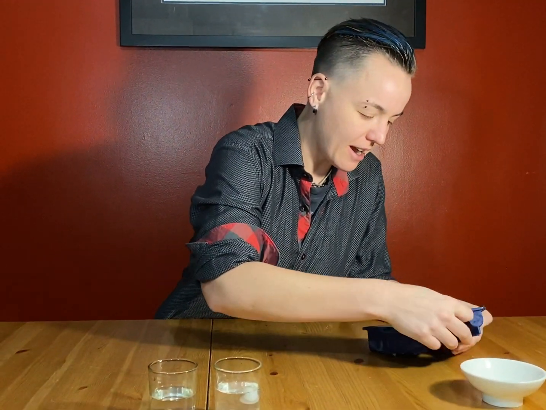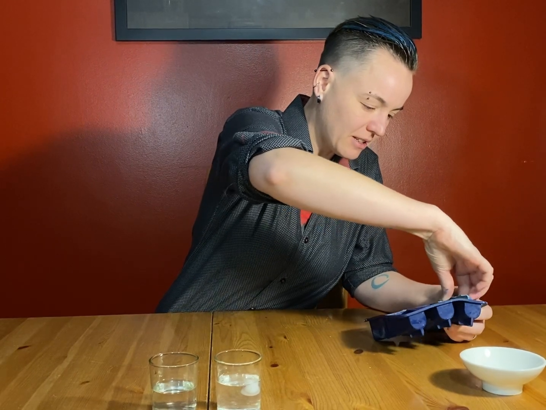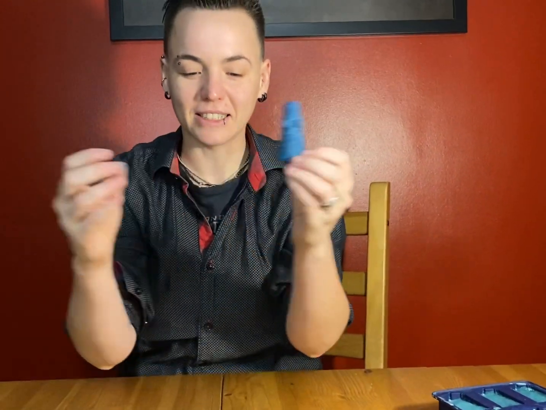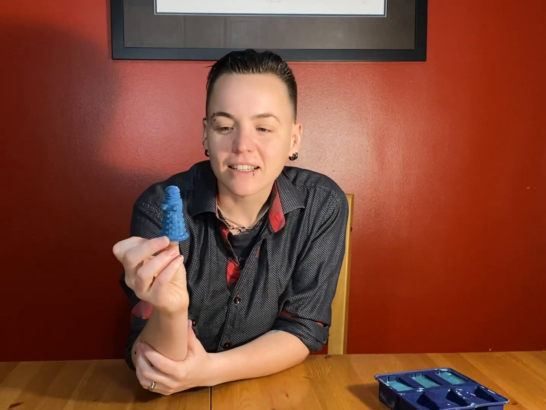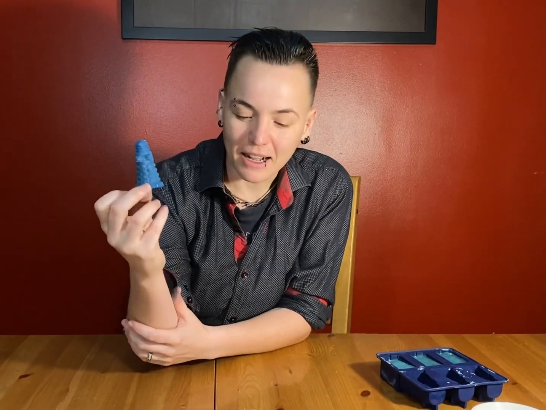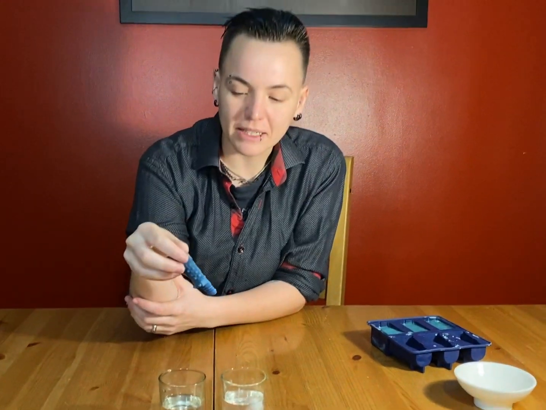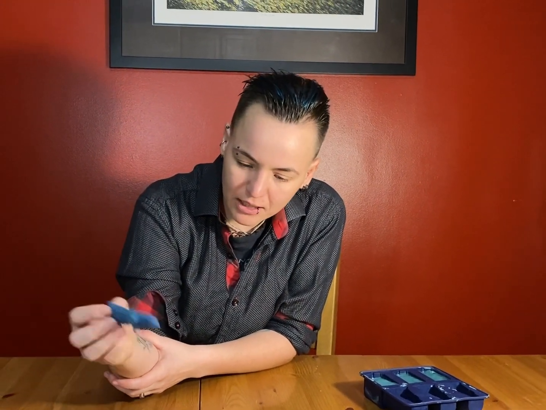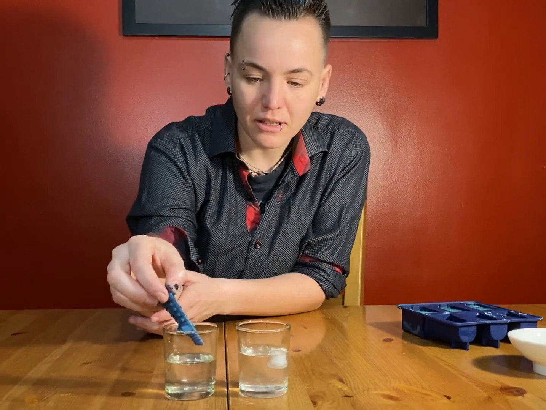So right here I have some frozen solution, which is in the shape of Daleks from Doctor Who. If you don't know what that is, then you ought to watch it. So what we're going to do is add this Dalek ice cube into this solution, and we're going to see what happens. We can observe that it's kind of this bluish color. What happens when we add it to vinegar?